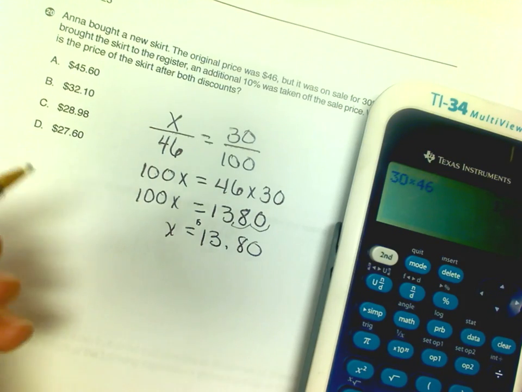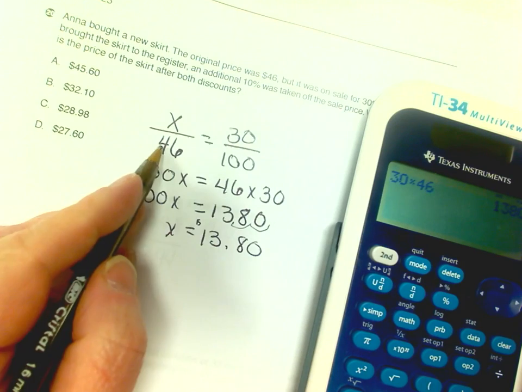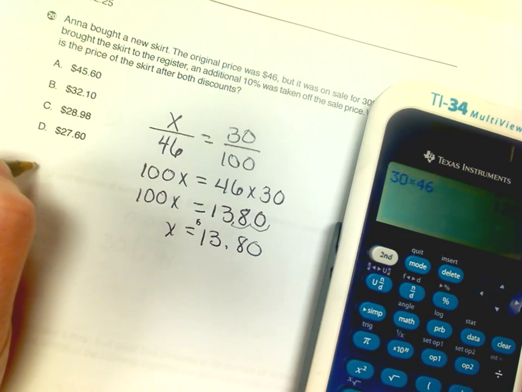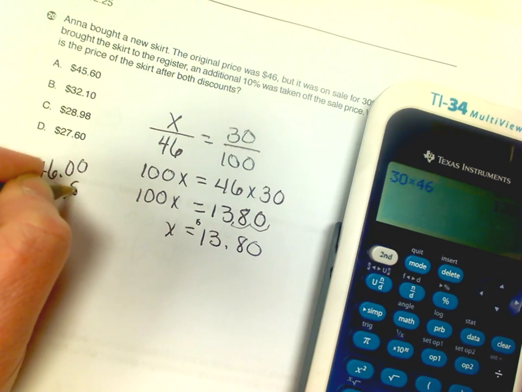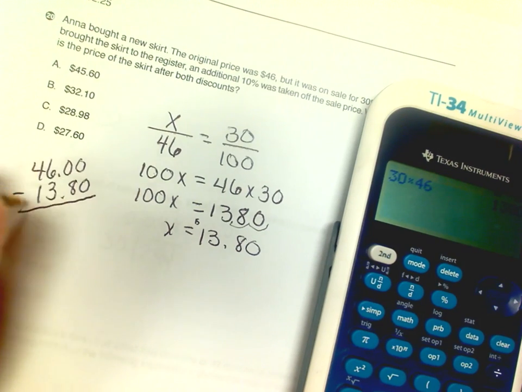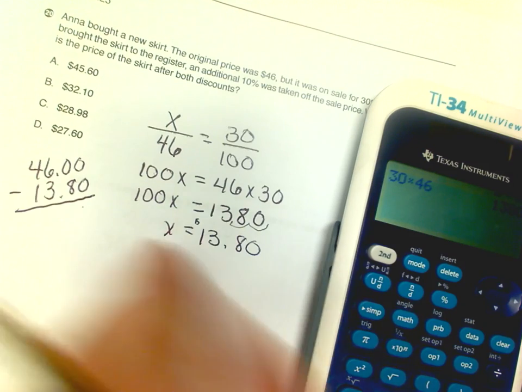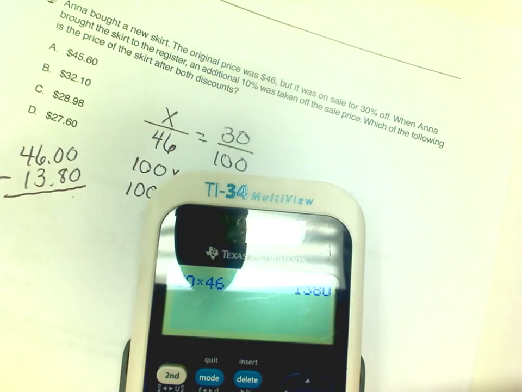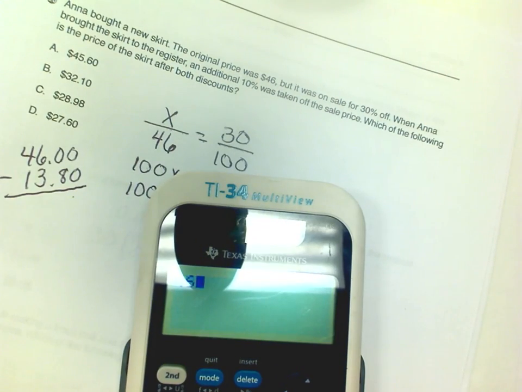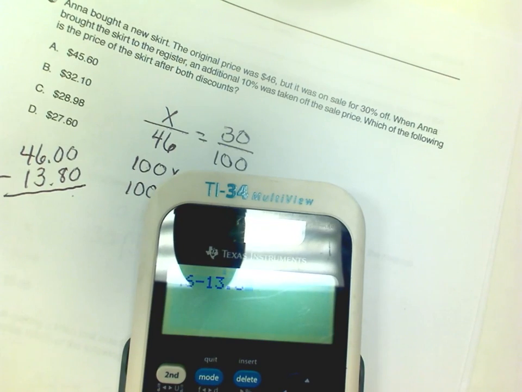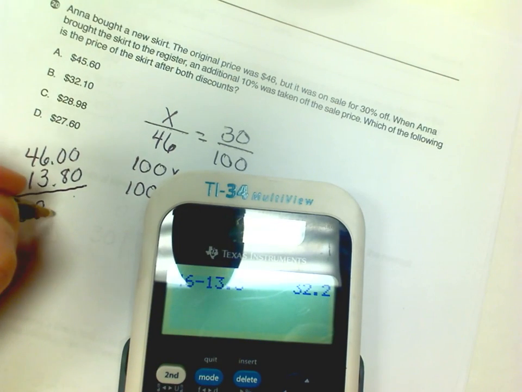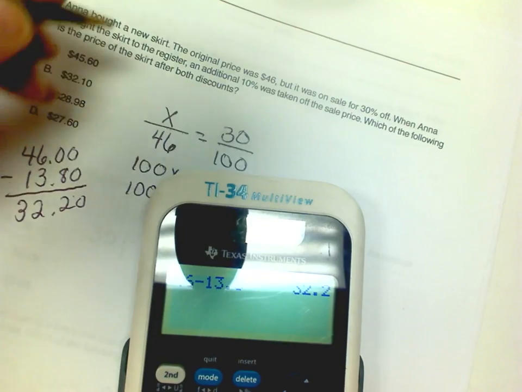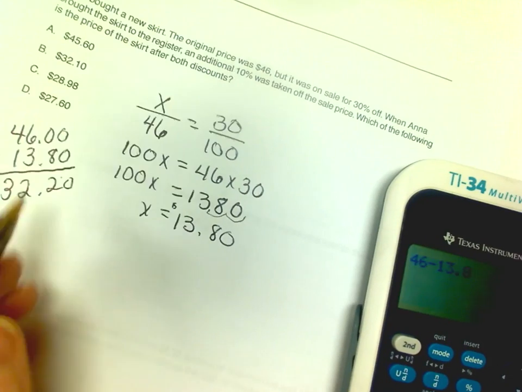So our sale price, we're going to take this amount off of this. Okay, 46 minus $13.80 gives me $32.20. But that's only 30% off.